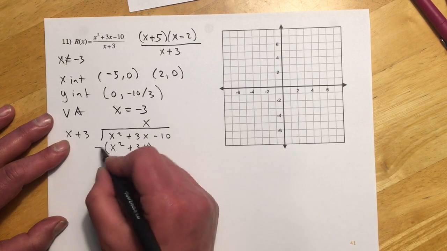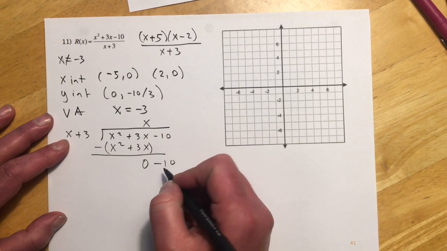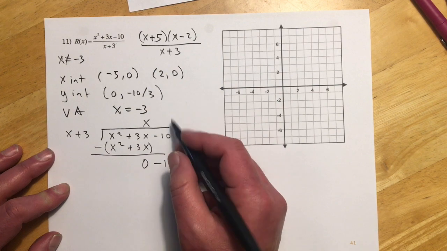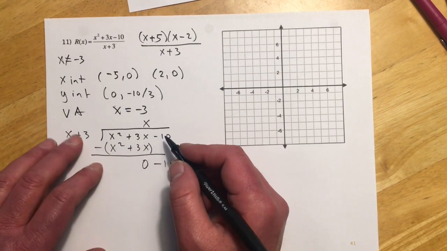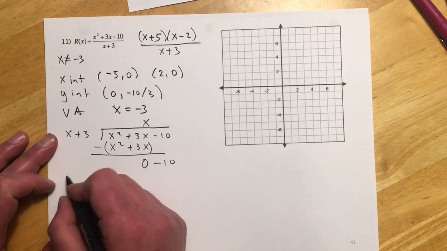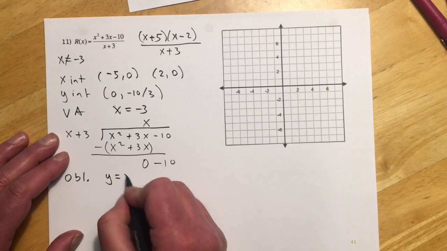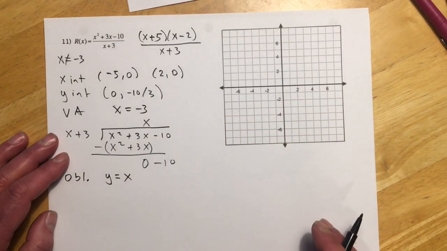And then we subtract, and this is nothing, minus 10, and x doesn't go into 10, so if we were going to write this with a remainder, it would be x minus 10 over this, but this goes to 0. So our oblique is going to be the line y equals x, or just that parent function for all lines.